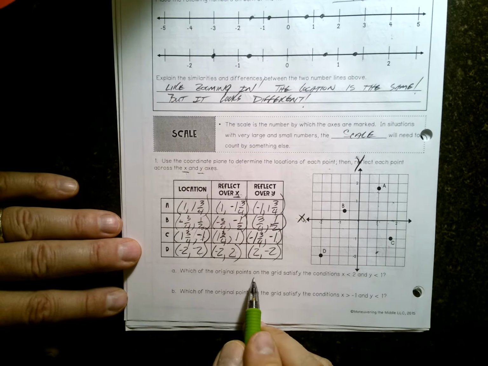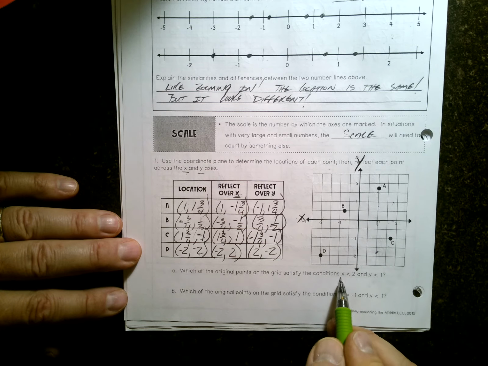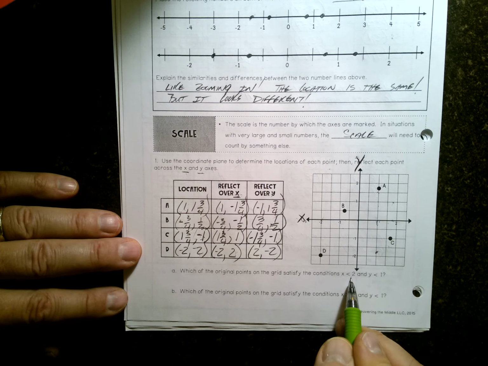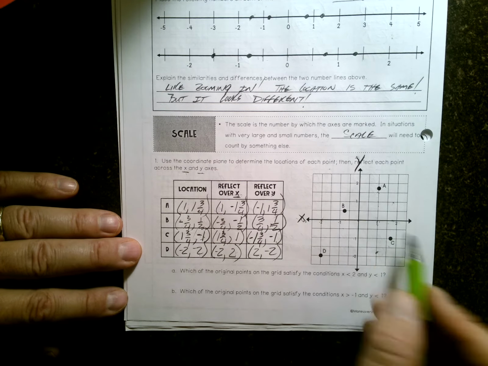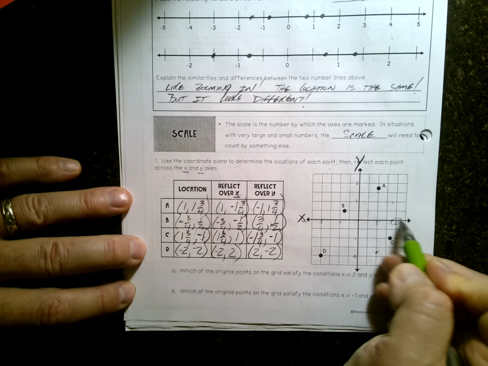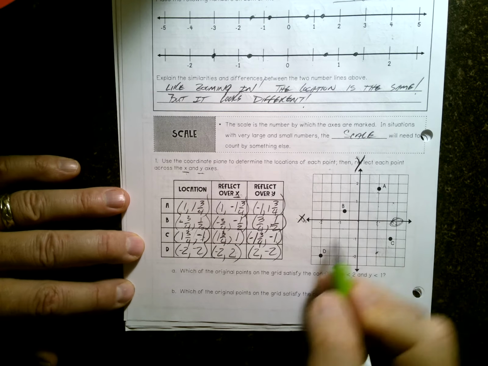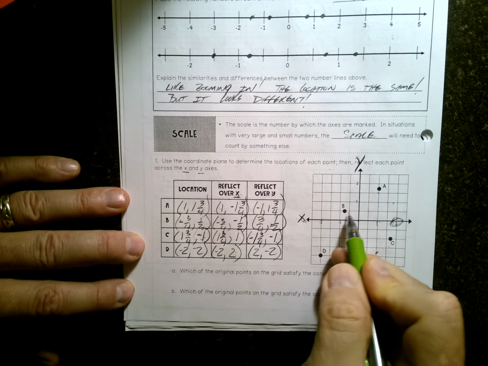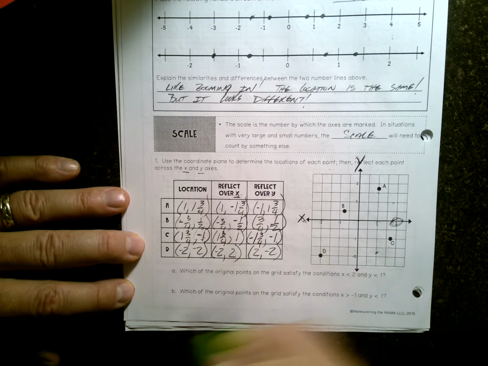All right, so let me pull that up a little bit. Which of the original points on the grid satisfy the condition where x is less than 2? X, left and right, is less than 2. All right, well, here's 2. X is less than 2. Well, right now I have D, B, and C. They're all less than 2.